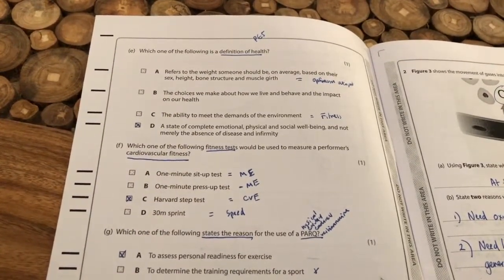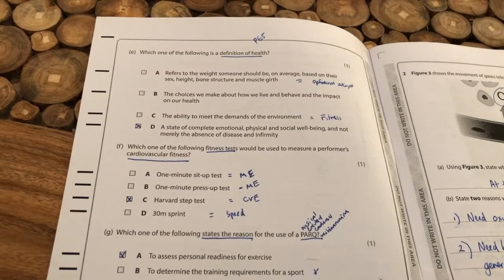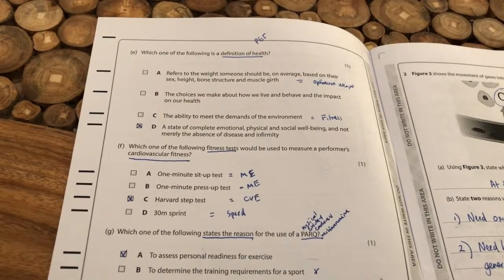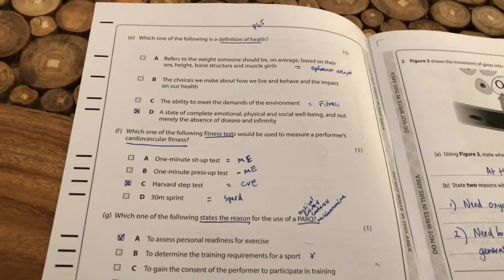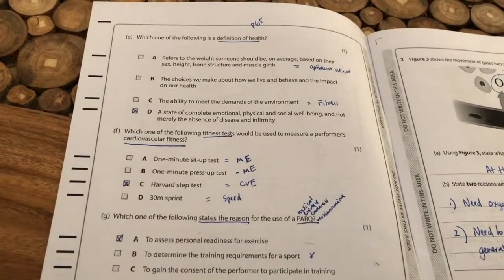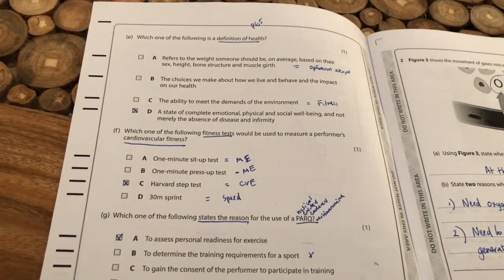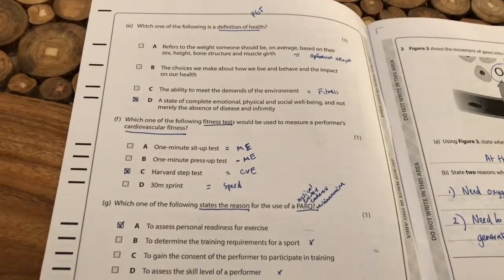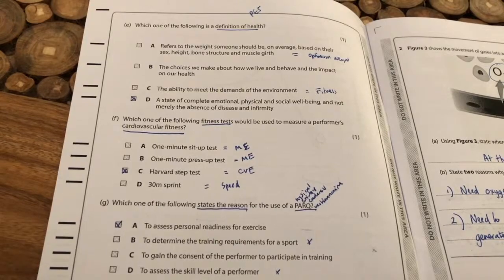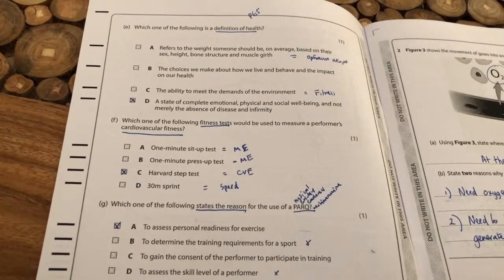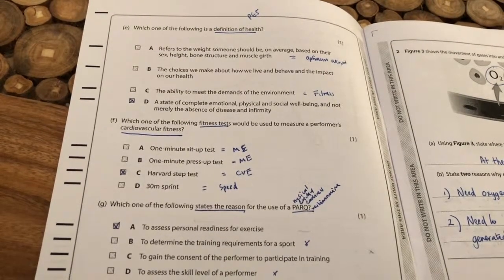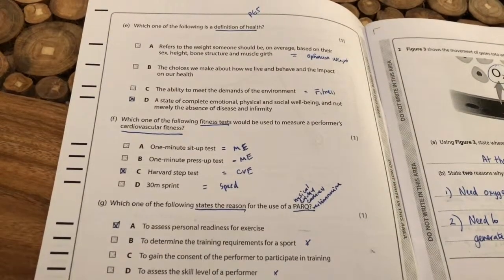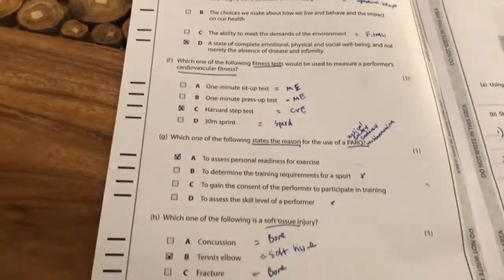To determine the training requirements of a sport, it doesn't do that. It doesn't really cover much about sport. It just looks at the person and their fitness levels. To gain consent of the performer to participate in training, a PAR-Q doesn't need a signature and it doesn't need your consent. To assess the skill level of the performer, again, nothing to do with skill or sport, it only looks at whether you're ready or not to attempt activity. So it means A is the only obvious answer here.